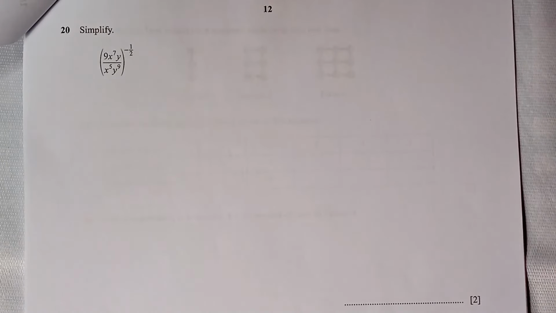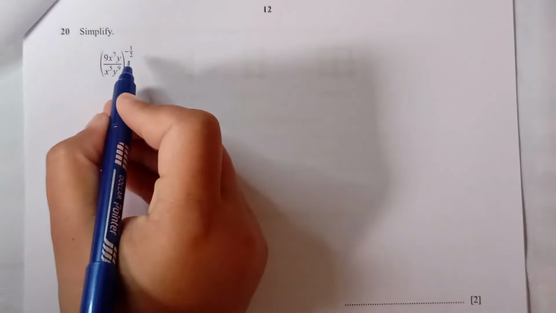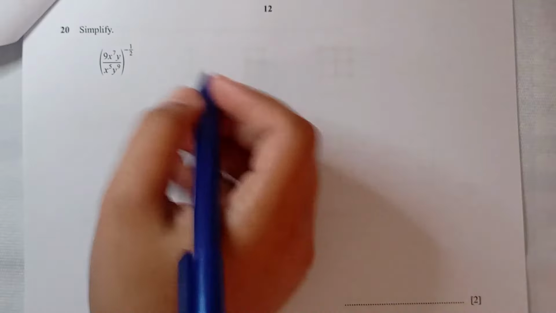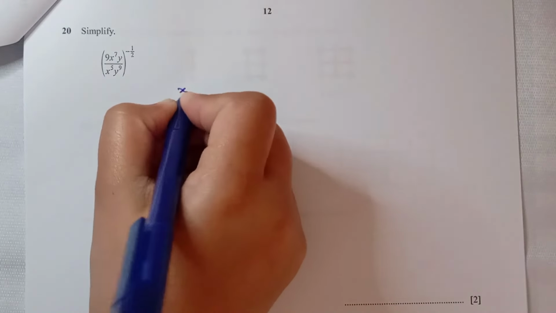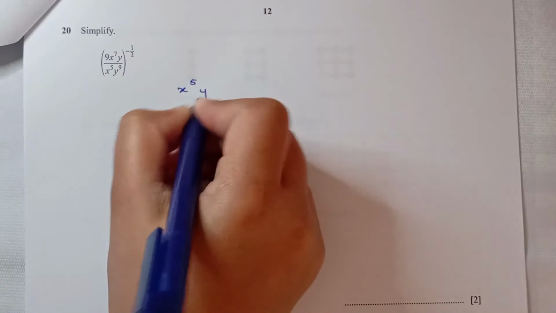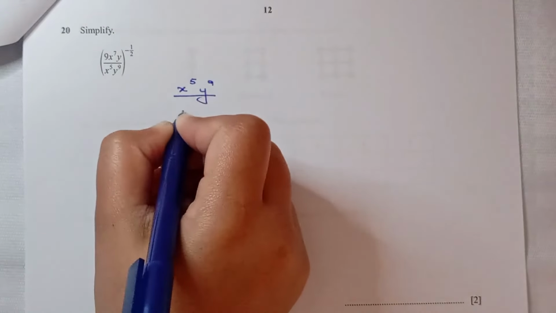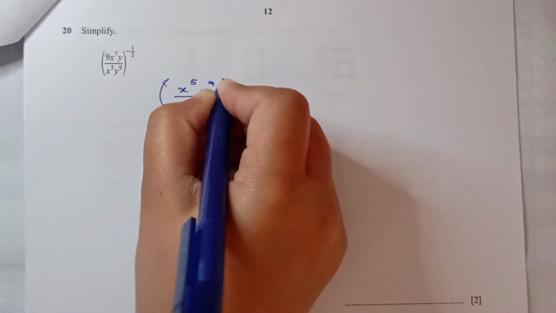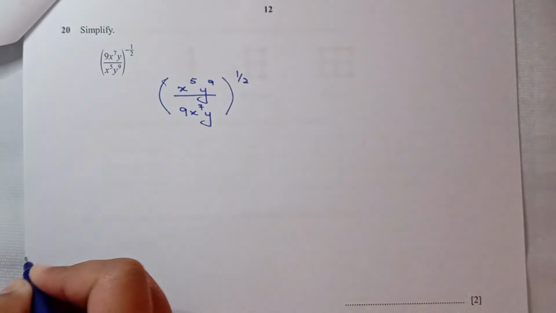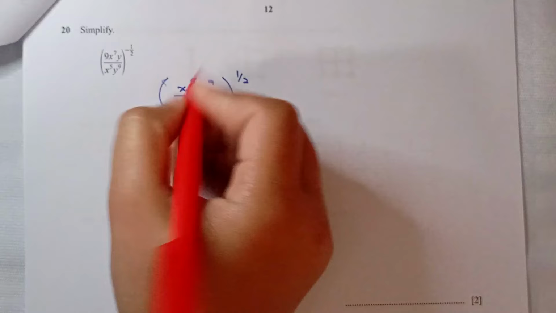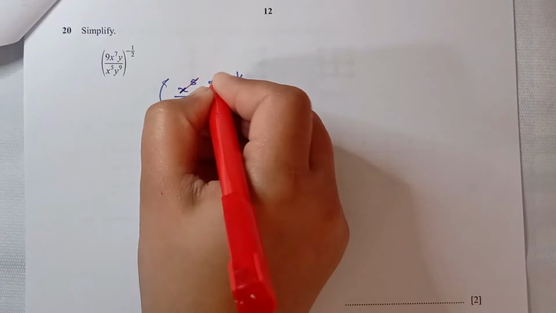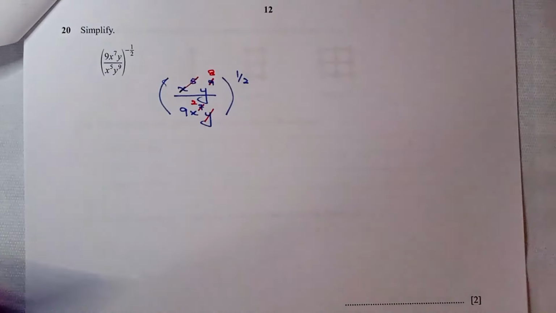Now question number 20, we need to simplify this expression. As we can see that the exponent is negative, so we need to take a reciprocal to make a positive exponent. So we have x to the power 5, y to the power 9 divided by 9x^7 and y, and its whole power is positive 1 by 2. Okay, so now x^5 is cancelled with x^5, we are left with x^2 over here. y is cancelled, we are left with y^8 over here, right?